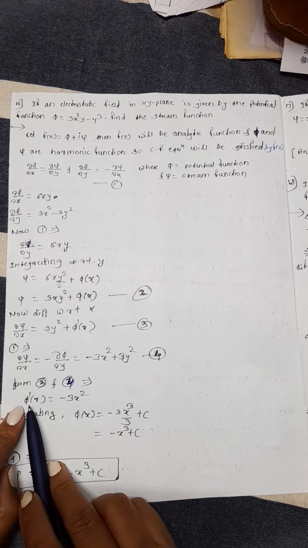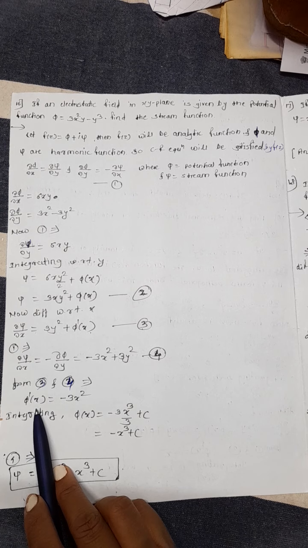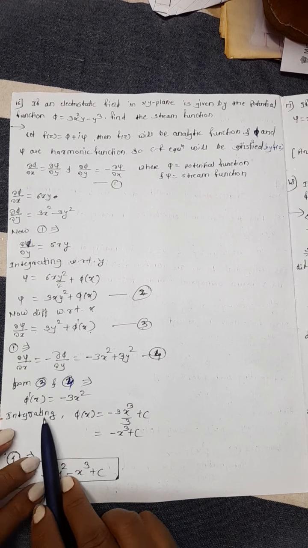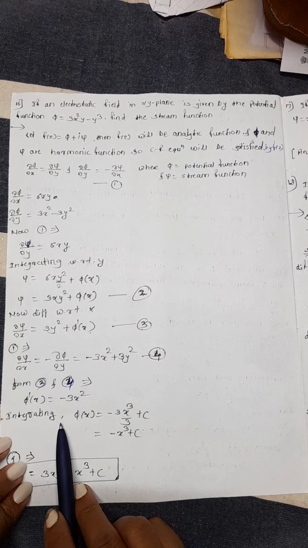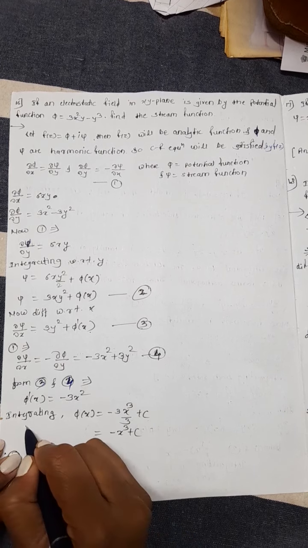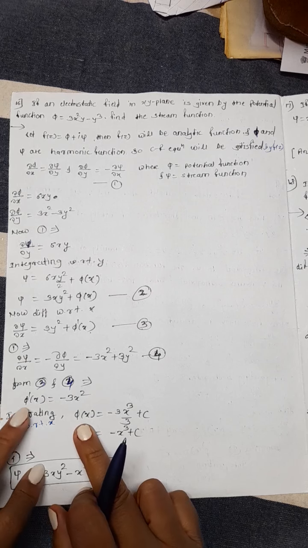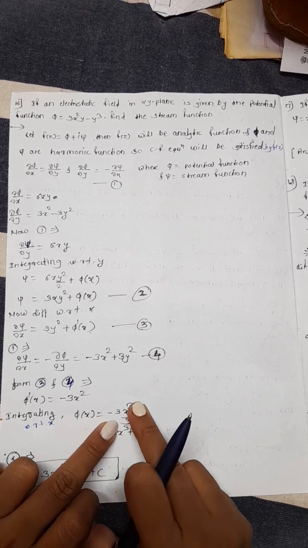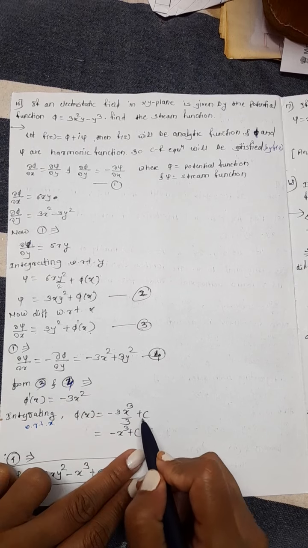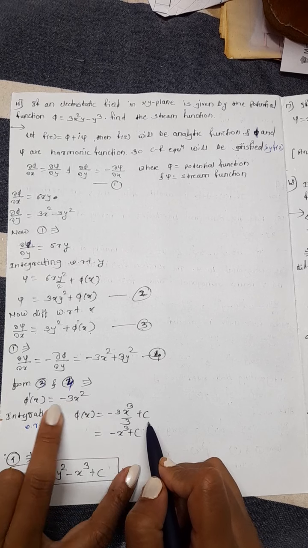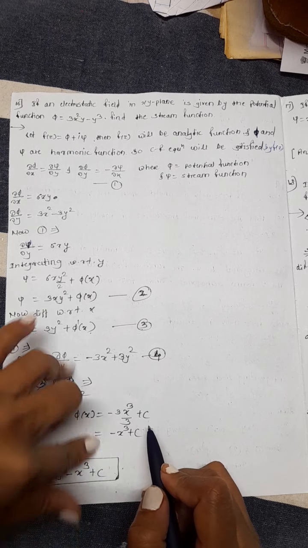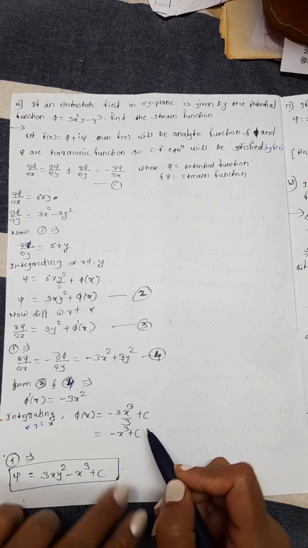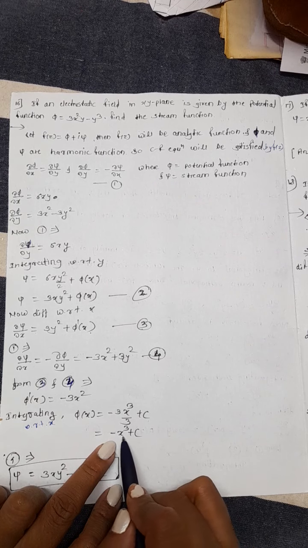Now we want phi of x. To cancel the derivative effect, we have to integrate both sides with respect to x, obviously, as there is only one variable x. We get phi of x is equal to minus the integration of 3x², which is x³/3, plus an integration constant. We take c because it is in only one variable, whereas we take phi of x because it is in two variables. Remember this difference. Now 3 gets cancelled. Phi of x is nothing but -x³ + c.